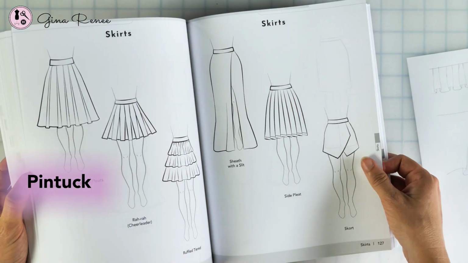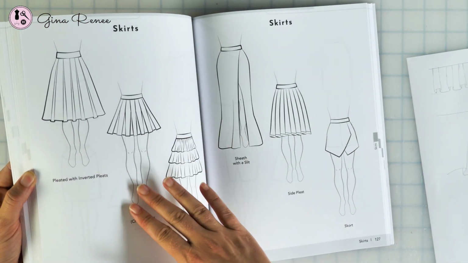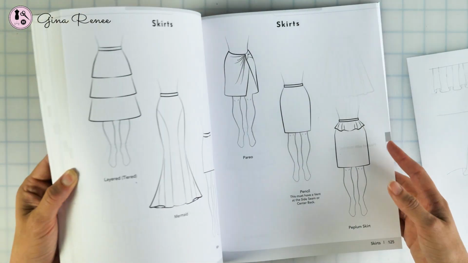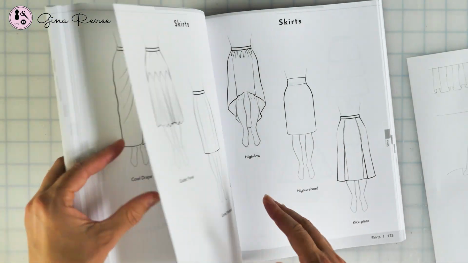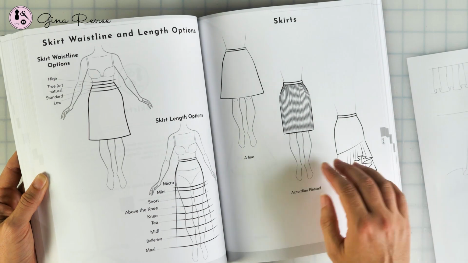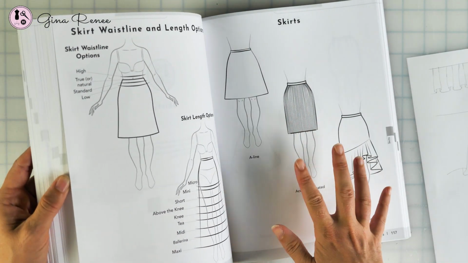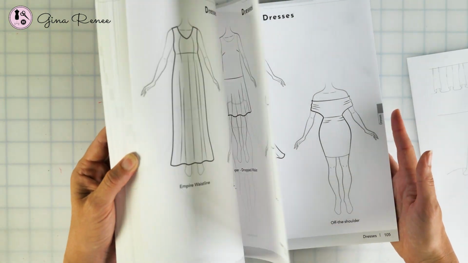Generally, when we see lots of them very close together like this, this is usually referred to as a pin tuck. So in the skirts section of the fashion design book, you're going to see options for side pleats, for different types of pleats, like that's more like an inverted pleat here and here. We have kick pleats down here. We have more of a box pleat type and accordion pleats. So lots of different options. You can always refer back to different styles within the book to see how to draw these different things.